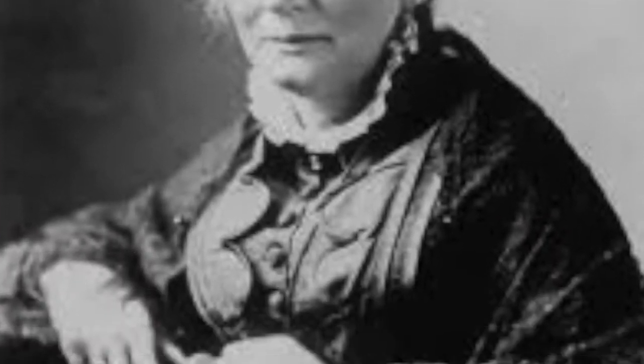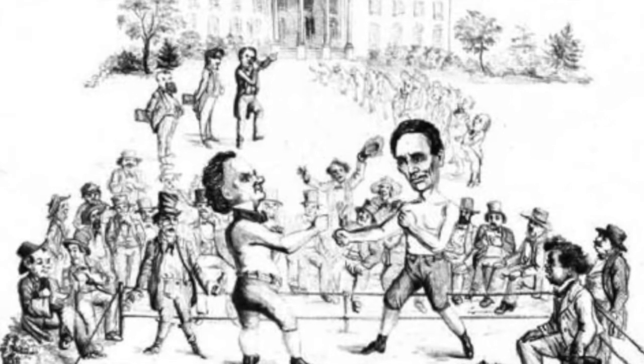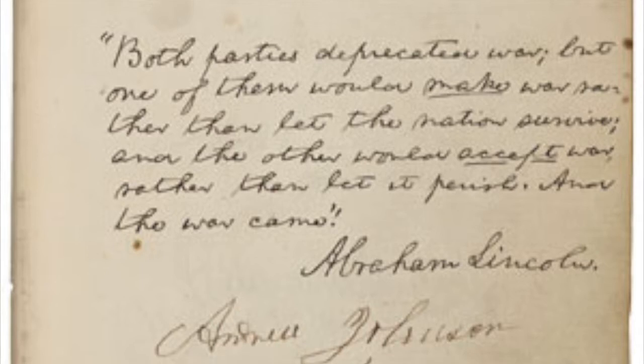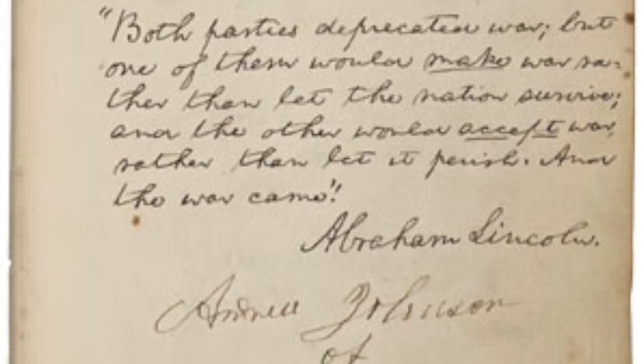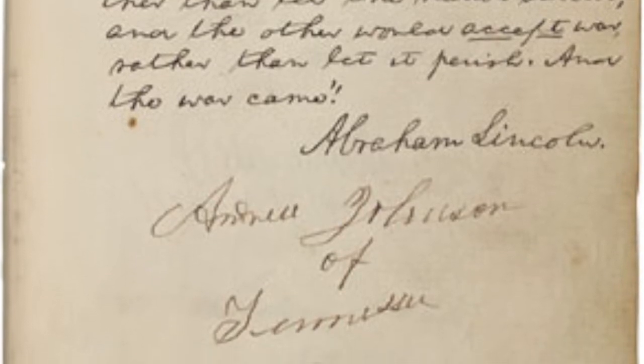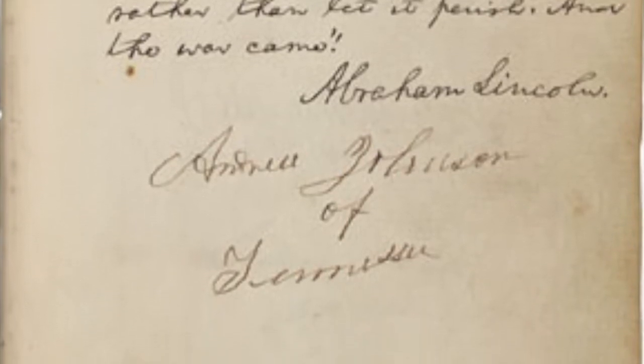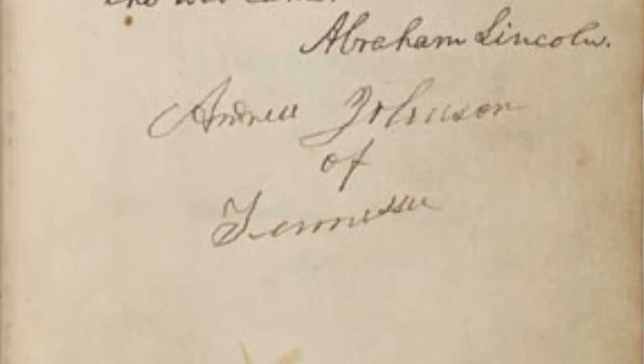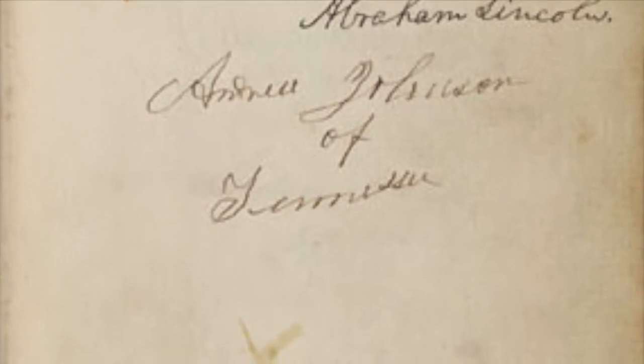Number 1. Slavery was the primary cause of the Civil War. Thanks to the work of abolitionists such as Frederick Douglass and Harriet Beecher Stowe, slavery was becoming too big of an issue to be ignored. The Cotton Kingdom and the South were the heavy supporters of slavery, while the North were becoming increasingly more hostile towards slavery. In a later attempt to explain the war, Abraham Lincoln famously said, "Both parties deprecated war, but one of them would make war rather than let the nation survive, and the other would accept war rather than let it perish, and the war came."